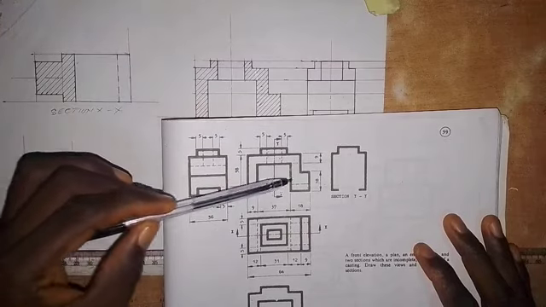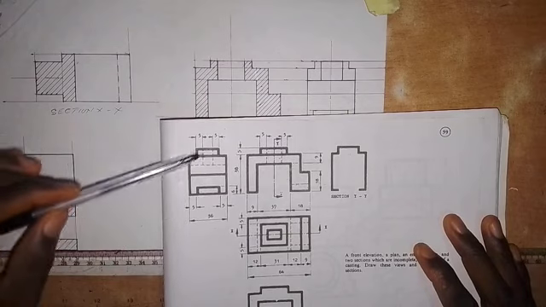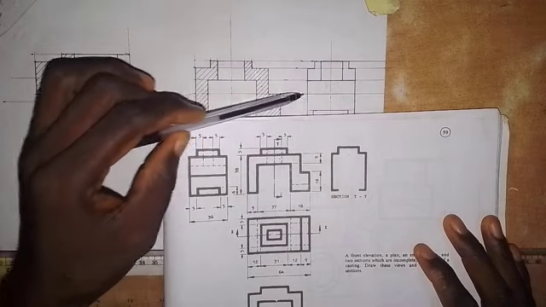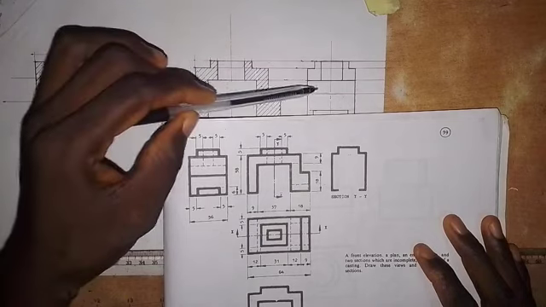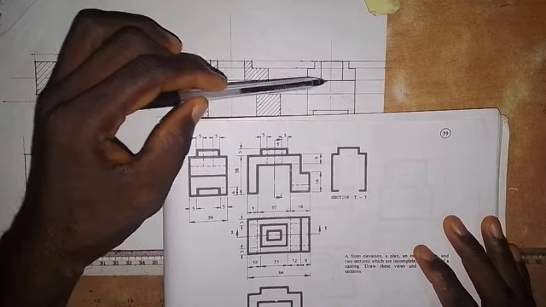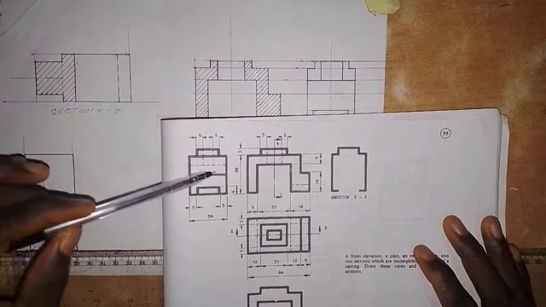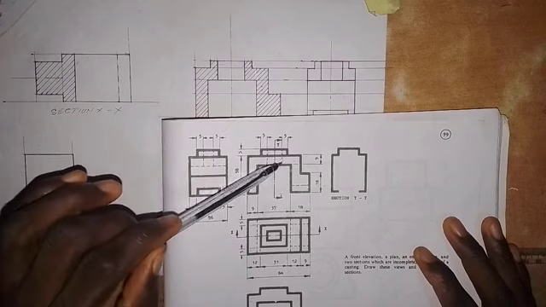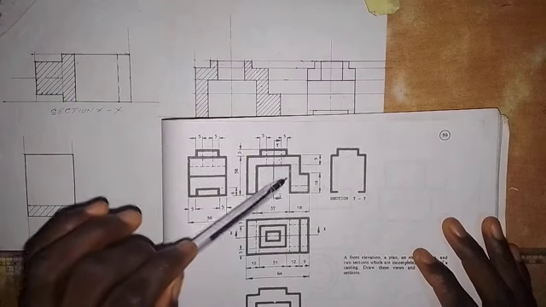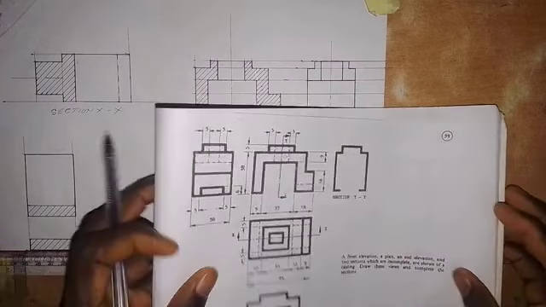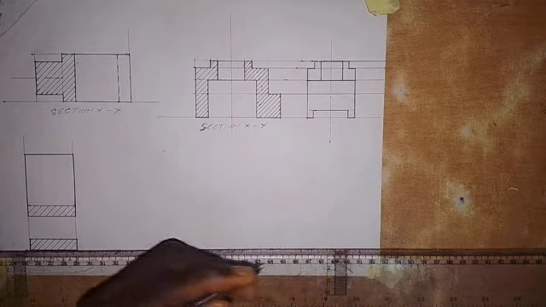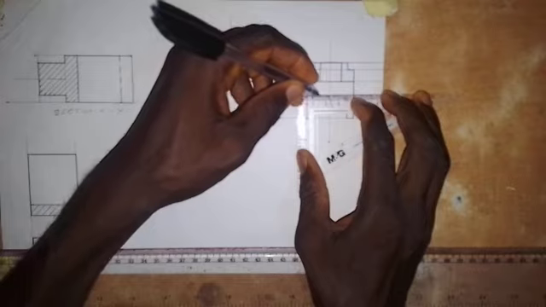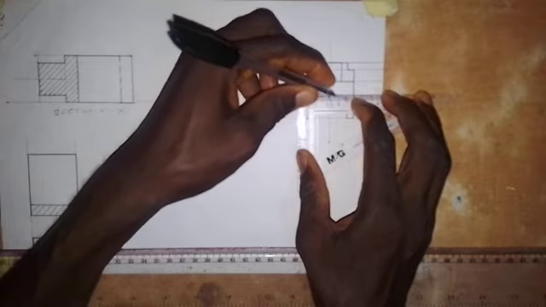Another thing that I see here is this line. As I said, this is the right end elevation, so there is a line at this point. In this sectional view, unlike in the right end elevation where it is shown drawn thick, in this case, as we are looking at it in this direction, it will be hidden from us. So let's put it there as a short dashes line. So we have it like this.